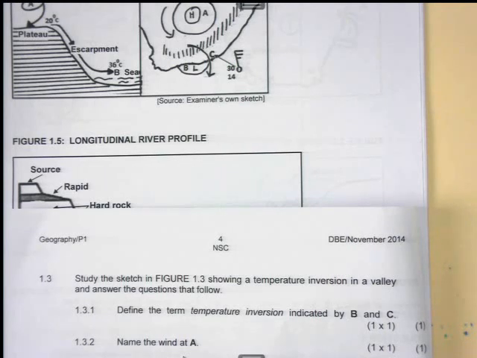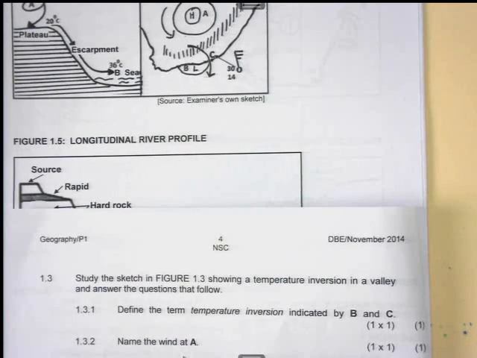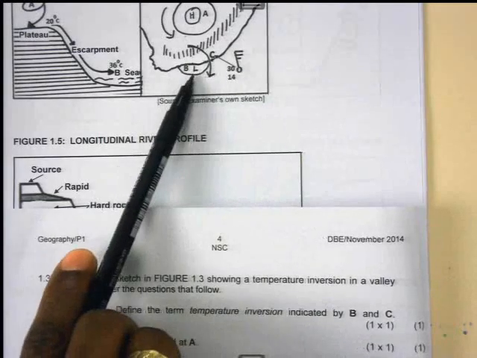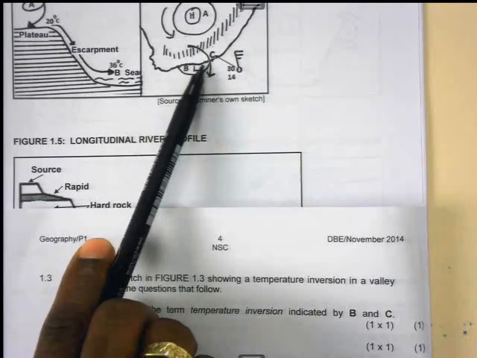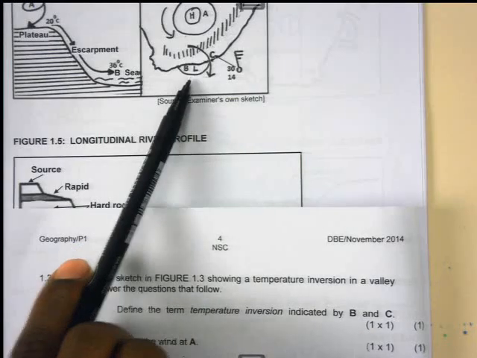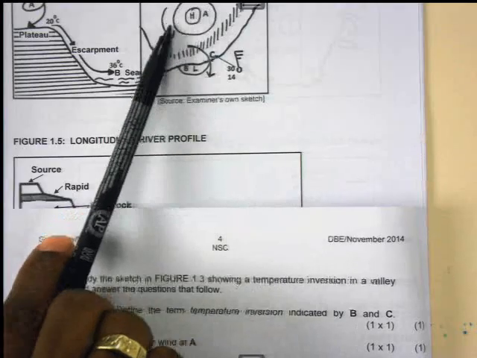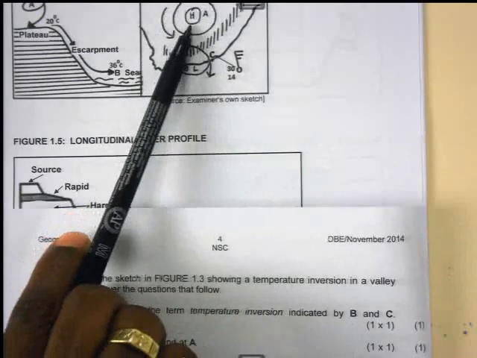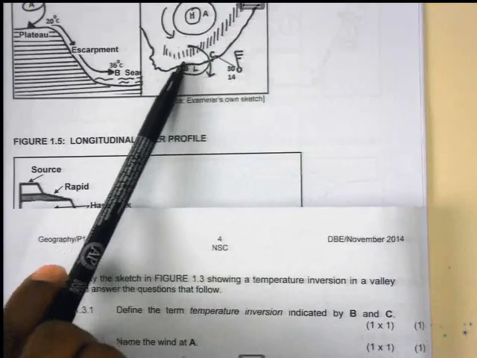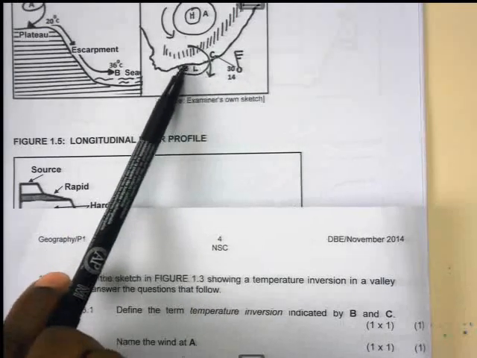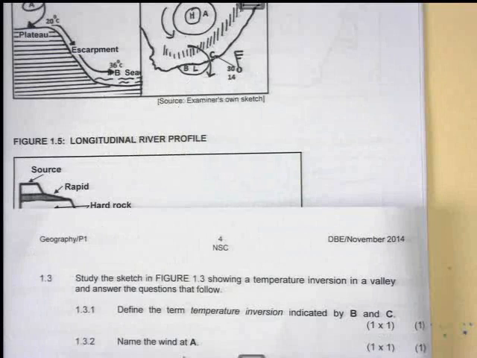We must have the Kalahari high pressure cell over the interior during winter. That is the first condition. And we must also have a low pressure. You see there you have your L, which will be at the coast, which will be your coastal low. So for a Bergwind to occur, 2 things must be there. You must have that Kalahari high pressure cell over the interior. You must also have the development of a low pressure, which we refer to as the coastal low. So those are the 2 obvious conditions that you must always mention.